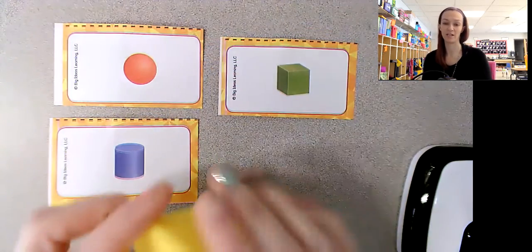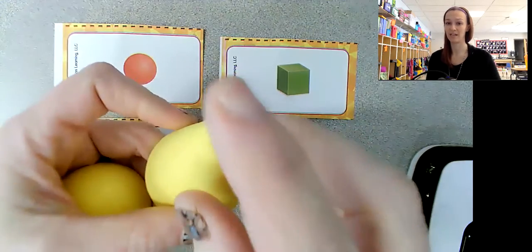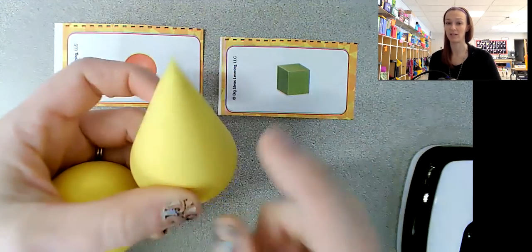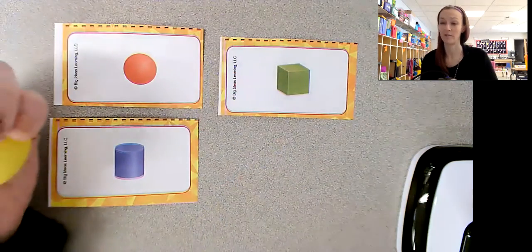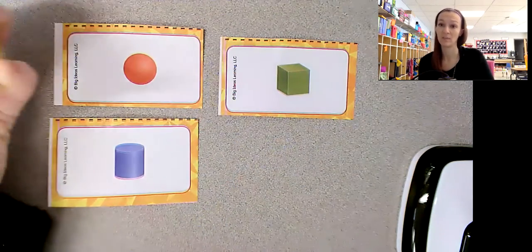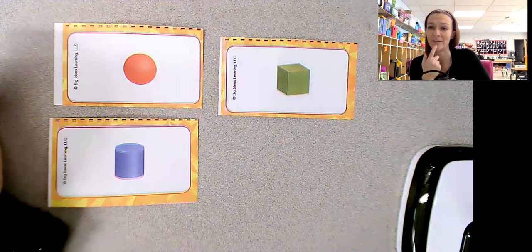And I have one here. It has a circle on the flat side and a vertice or a point on top, and it is round, a cone. That's one of our new shapes. Since I'm already holding one, I've given it away a little bit. The next one is hard to say. So the next shape we're going to talk about is a sphere.